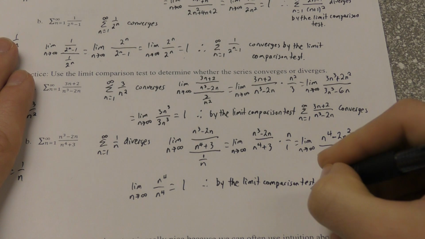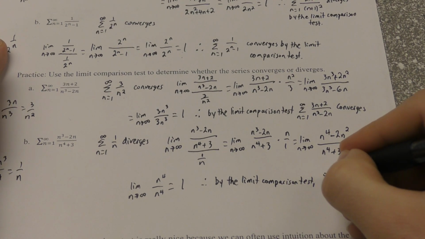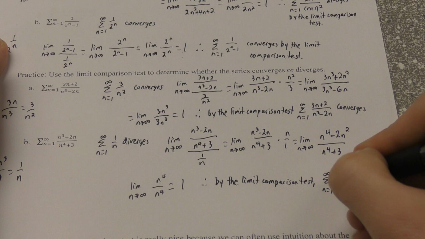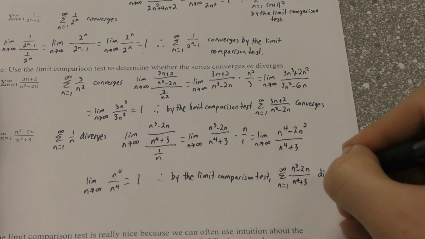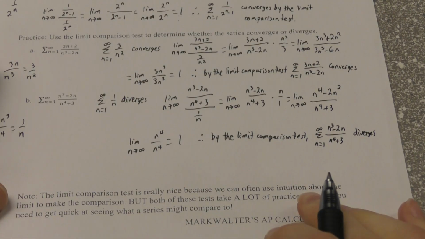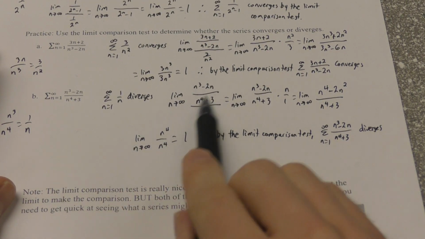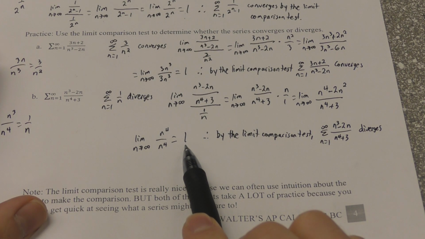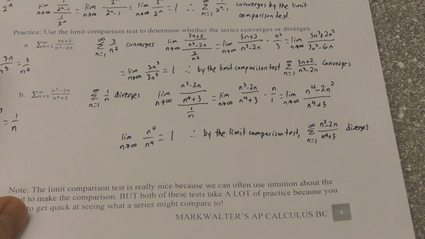test, my initial series, the series from n equals 1 to infinity of (n cubed minus 2n) over (n to the fourth plus 3), diverges. Why? Because my comparison series was a harmonic series. It diverges, and after going through my limit comparison, I got a limit between 0 and infinity. Therefore, my initial series also diverges, just like the harmonic series.